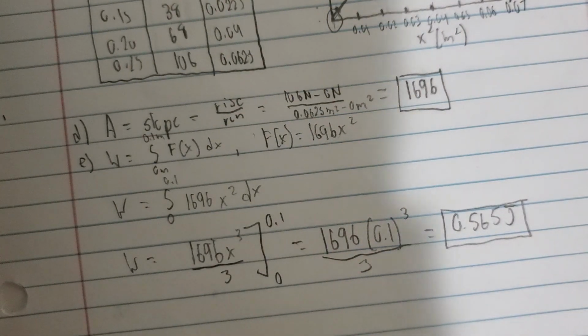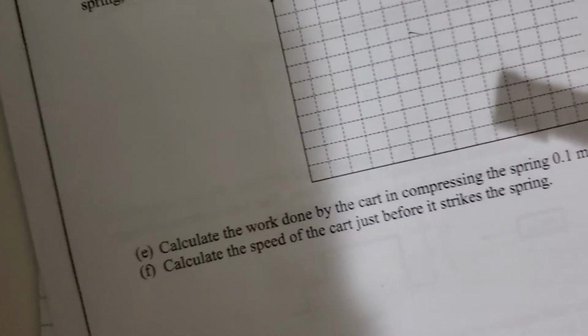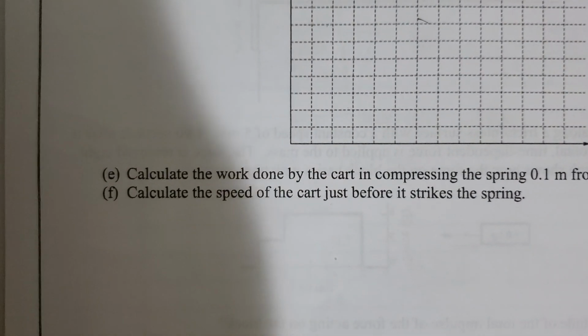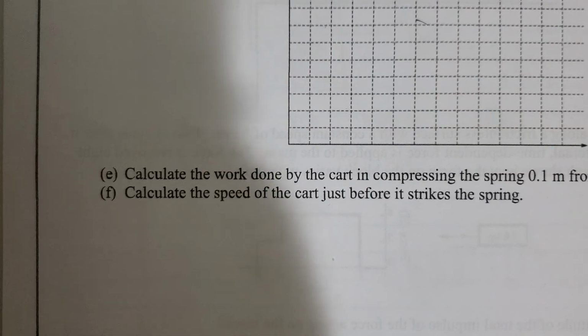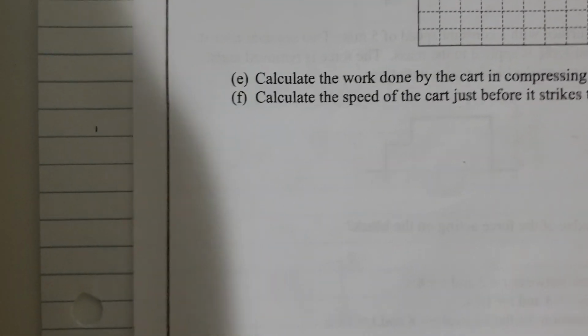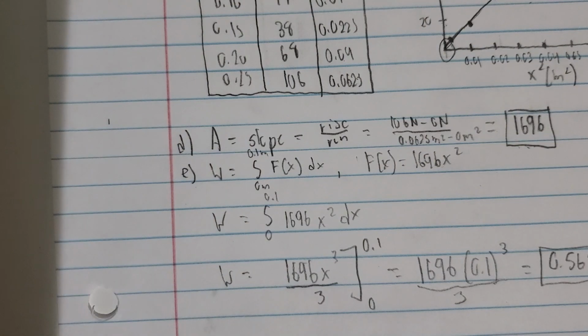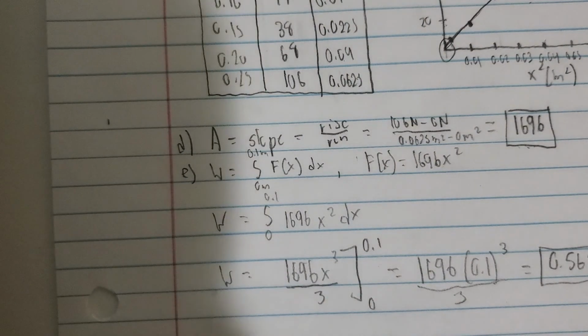Okay. Now part F. Part F tells me to calculate the speed of the cart just before it strikes the spring. Okay, so to do this, I know that work is equal to the change in kinetic energy, and I know that kinetic energy has speed in it, so that will help me find my speed.